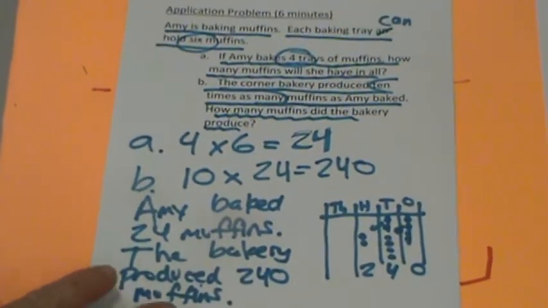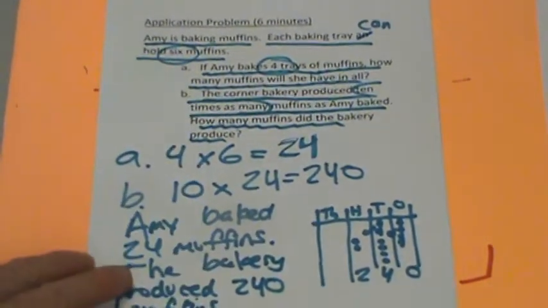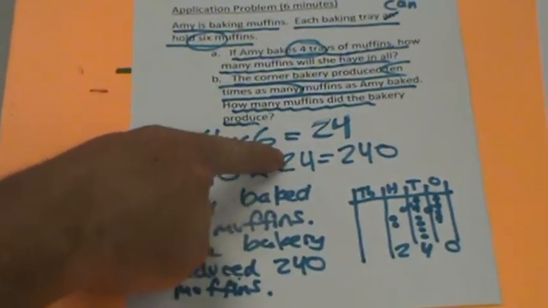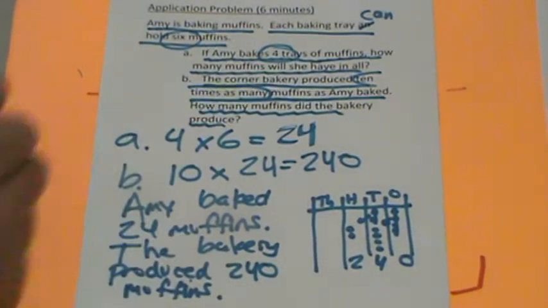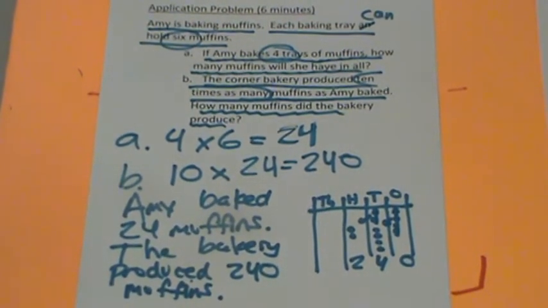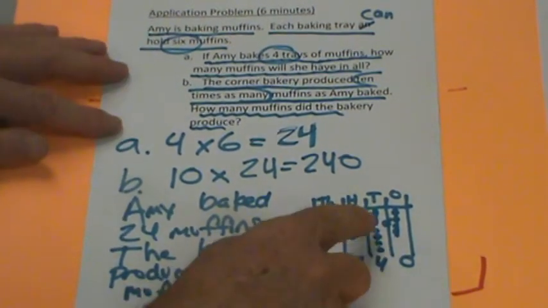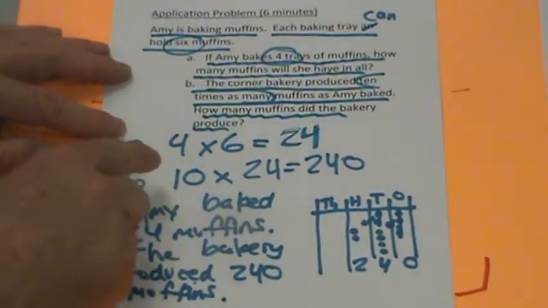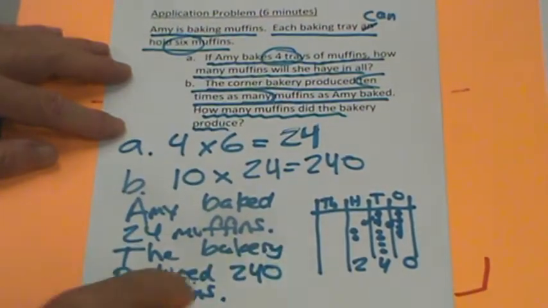So let's just review it one more time. If Amy bakes 4 trays of muffins, how many muffins will she have in all? 4 times 6 equals 24. The corner bakery produced 10 times as many muffins as Amy baked. So we had 24 here. 10 times, we go over 1 column. So how many muffins did the bakery produce?